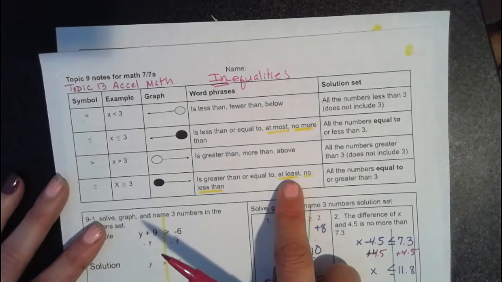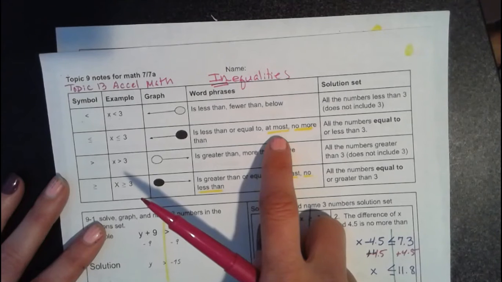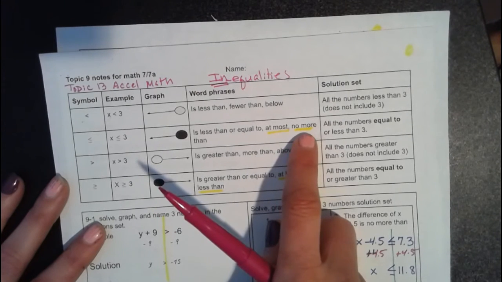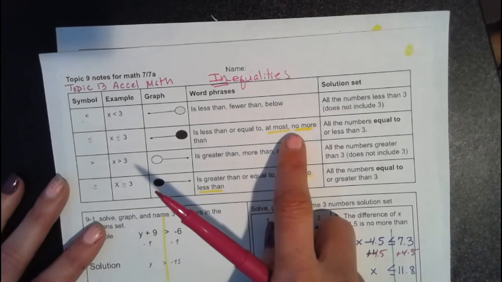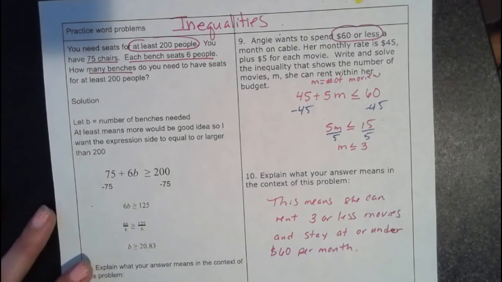Think of it in terms of 21. You have to be at least 21 to go into the bar zone of a restaurant. Think of this as going to the amusement park. You can be at most 5 feet tall to go on this ride, or you can be no more than 5 feet tall. That means less than. Okay. They are hard for everyone, so don't feel like you're alone.